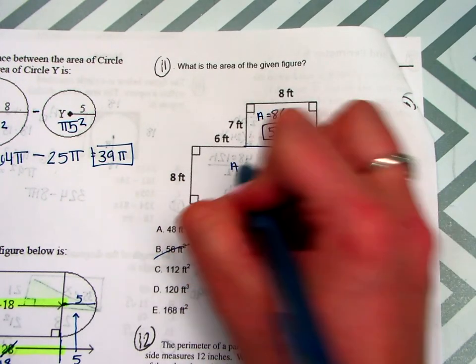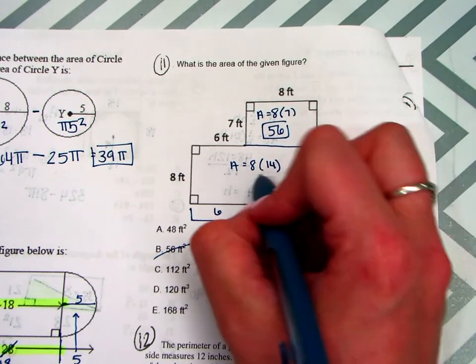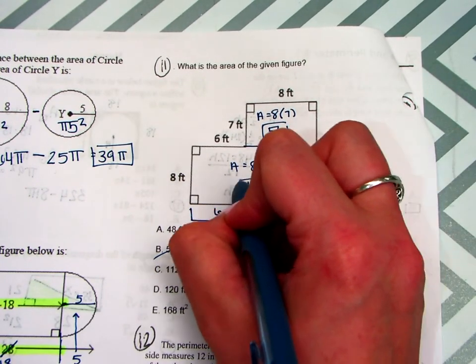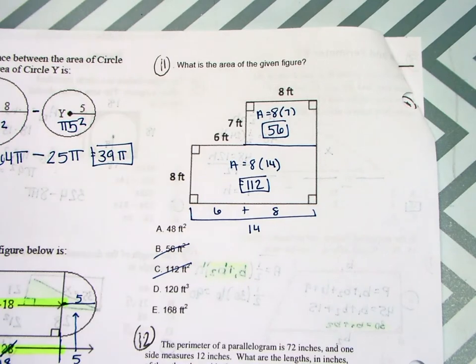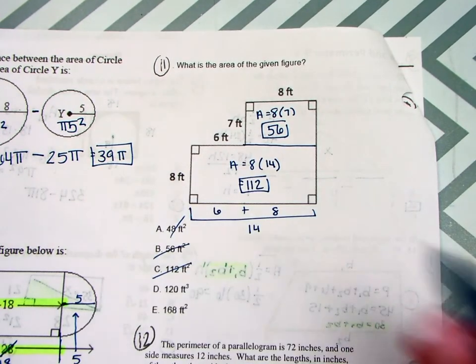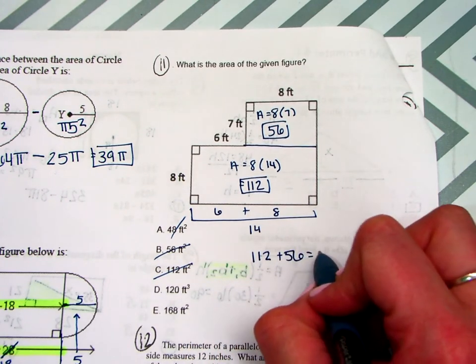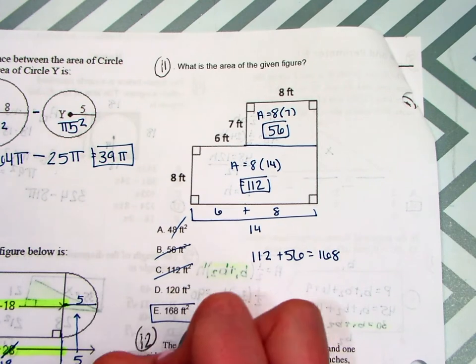So to find the area of this inside shape, I'm going to do 8 times 14. 8 times 14 is 112. Again, not answer C. Option A is too small. So I have 112 plus 56 for 168 of a combined area.